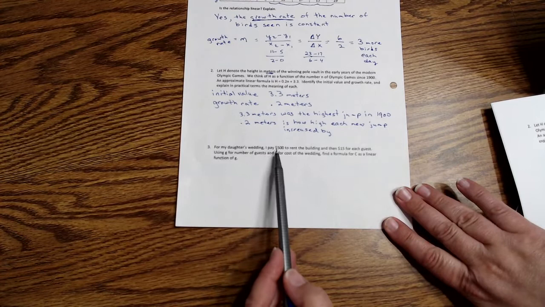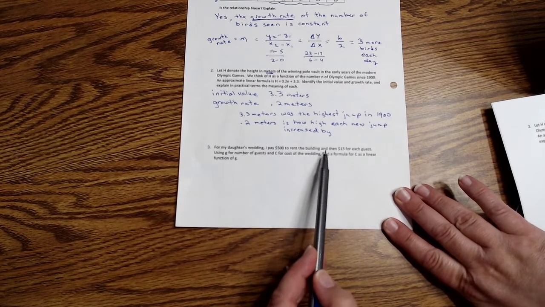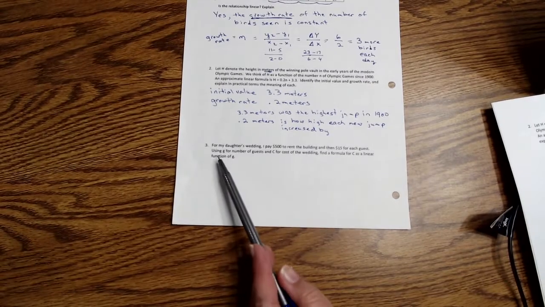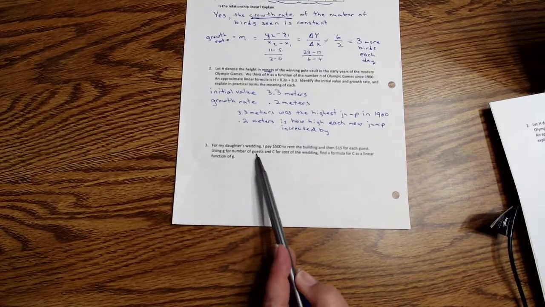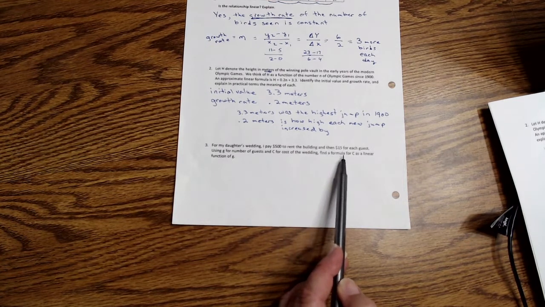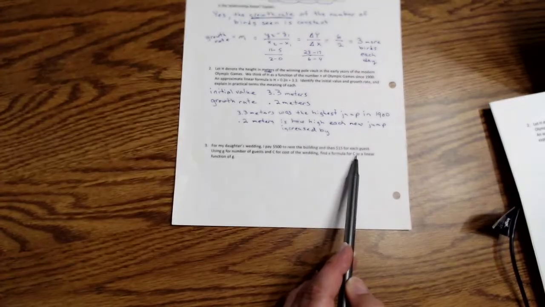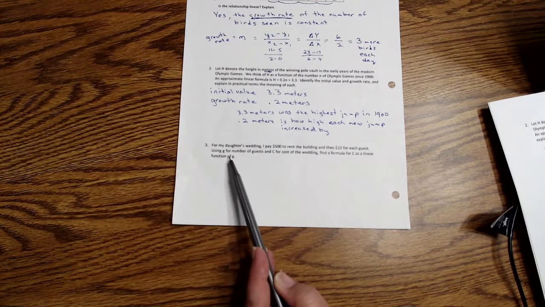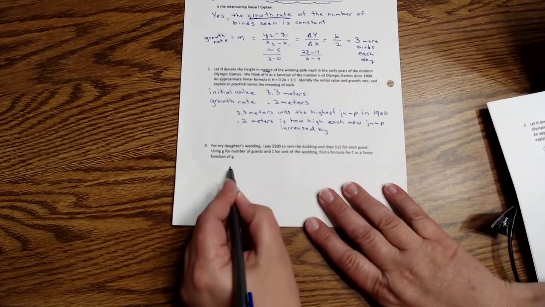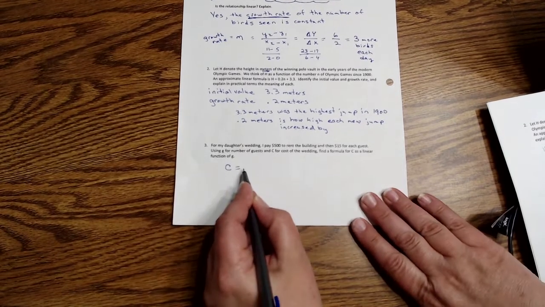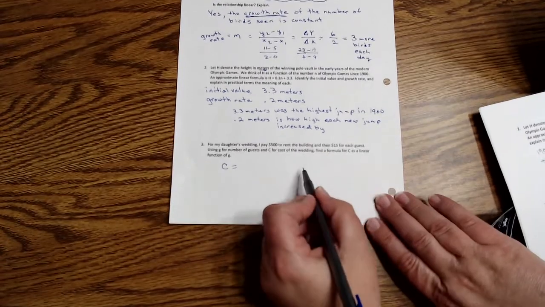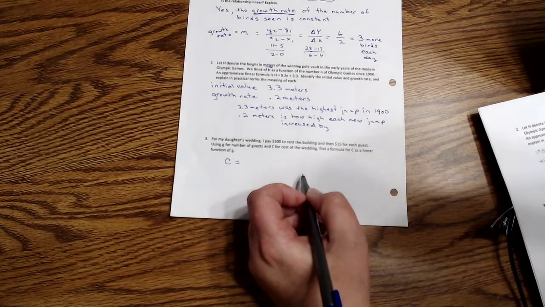For my daughter's wedding, I pay $500 to rent the building and then $15 for each guest. Using G for the number of guests and C for the cost of the wedding, find a formula for C as a linear function of G. So it's automatically going to be C equals, and then I'm going to have G over here. We can even start out writing it like this.